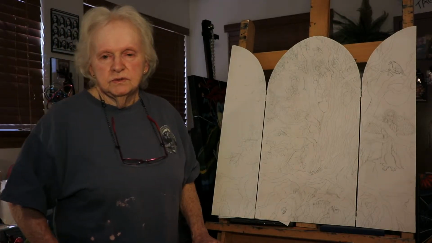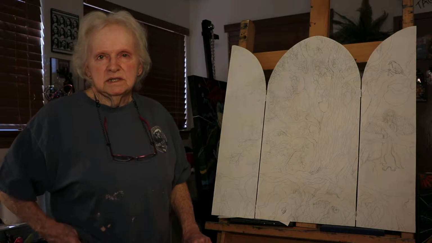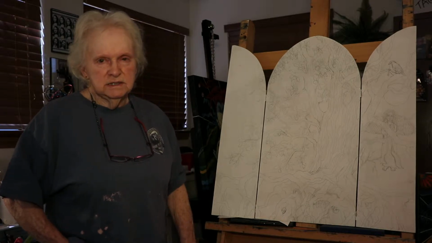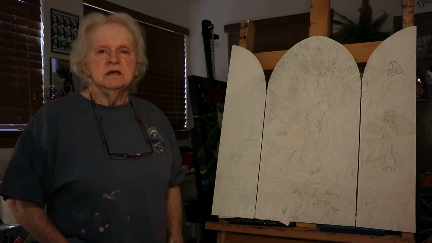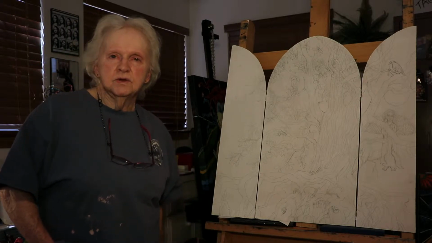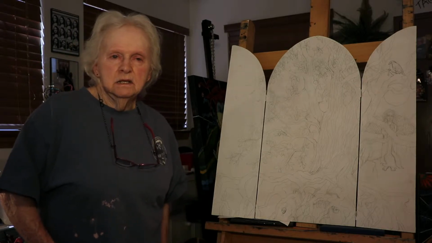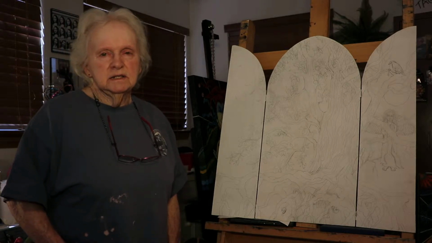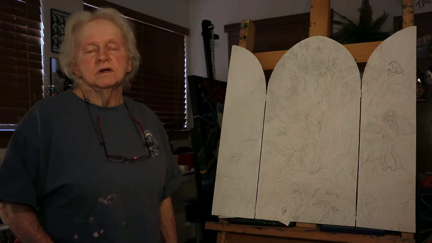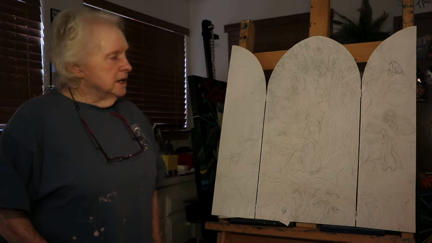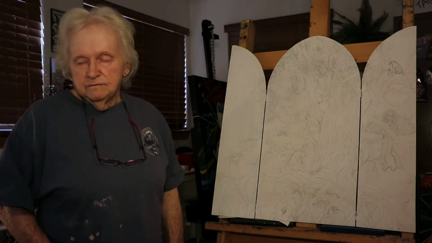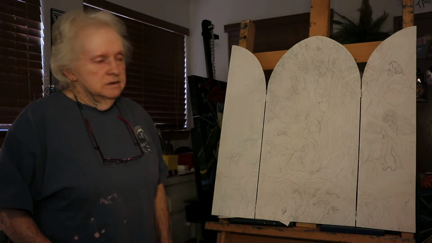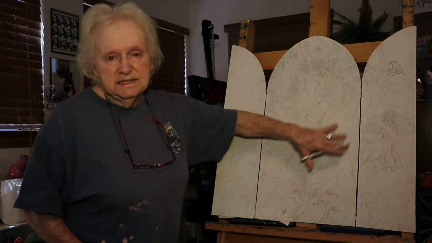I wanted you to kind of see the process here for putting these drawings together, and I'll explain this to you. It may be a little difficult to see because it's in the sketch stage, so you can't really tell the lines too well, but I'll explain it to you. It'll show up better, of course, with color. So anyway, this is called the Circle of Life, and as you can see, there's a gigantic tree here.